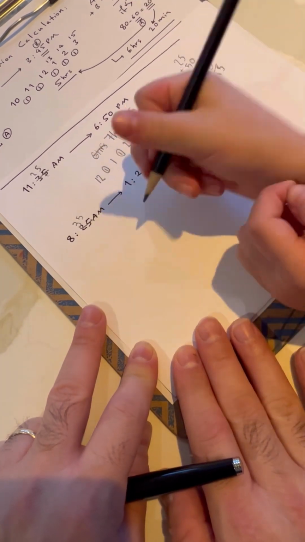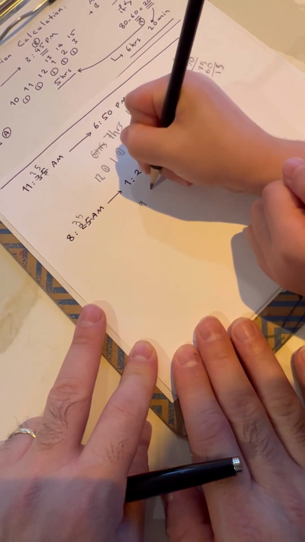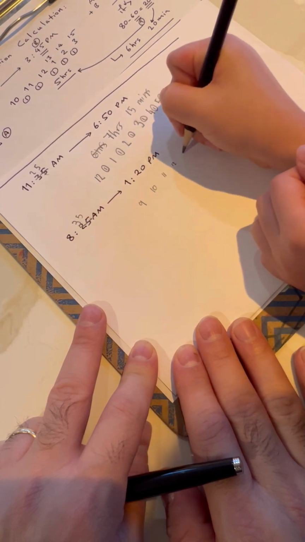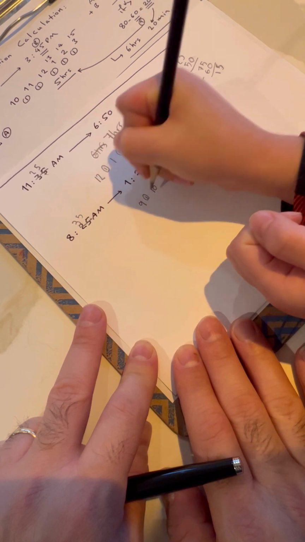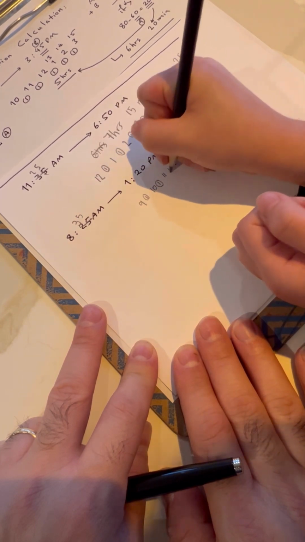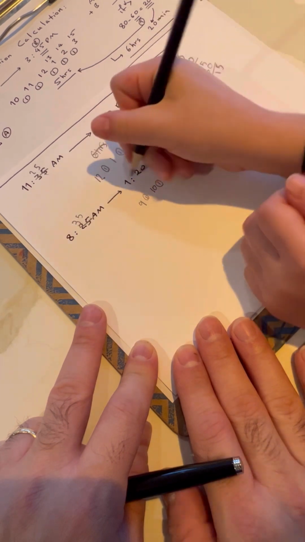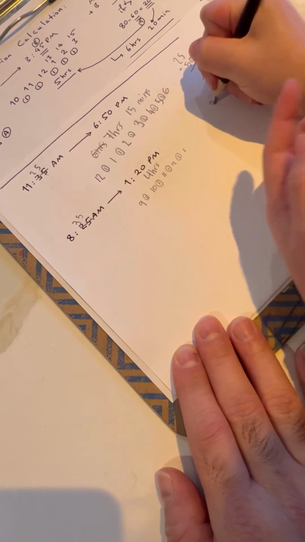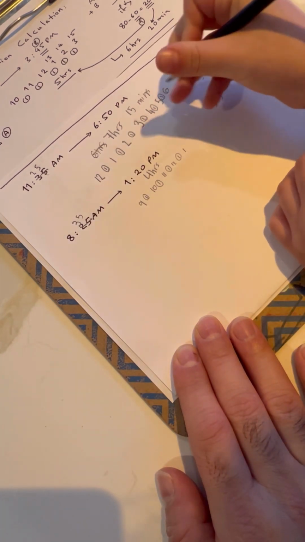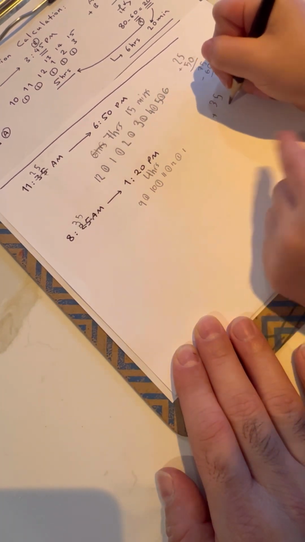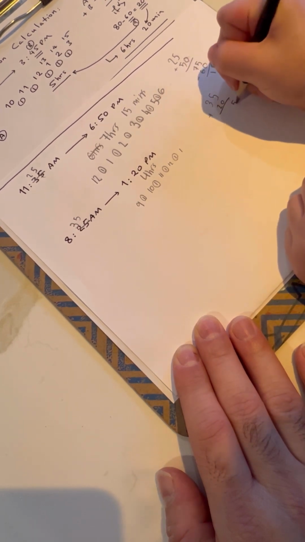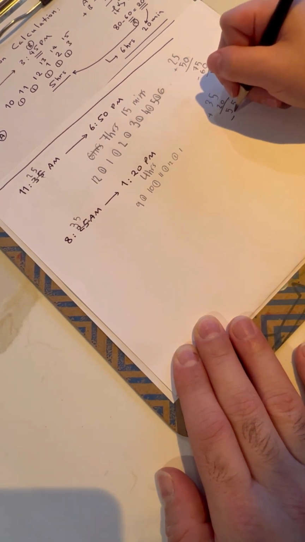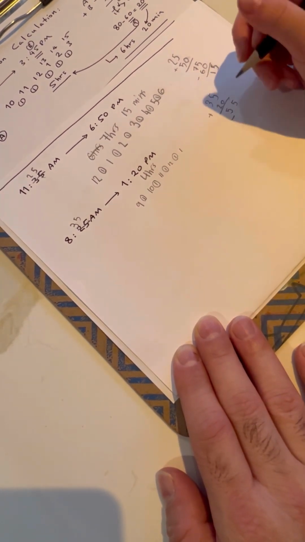Then I've got to do the hours. 9, 10, 11, 12, 1. 1 hour, 2 hours, 3 hours, 4 hours. 4 hours, and then 35 plus 20 equals 55. 55 is lower than 60.